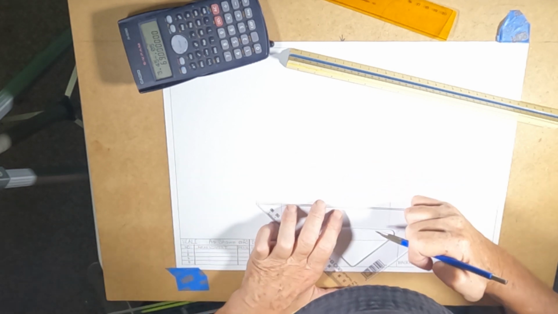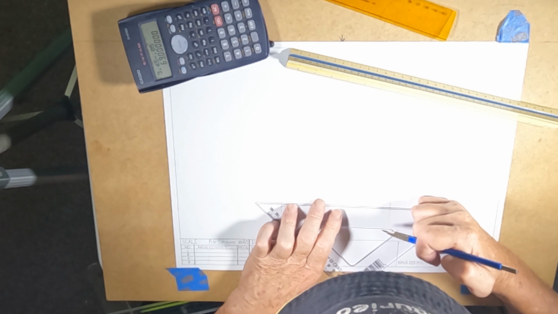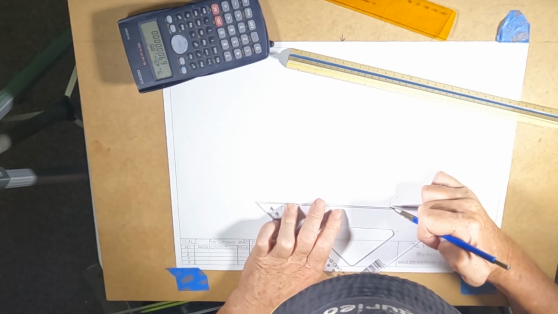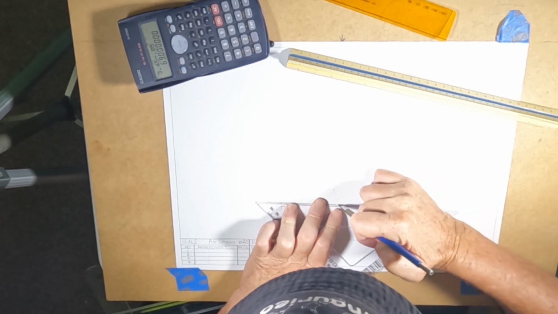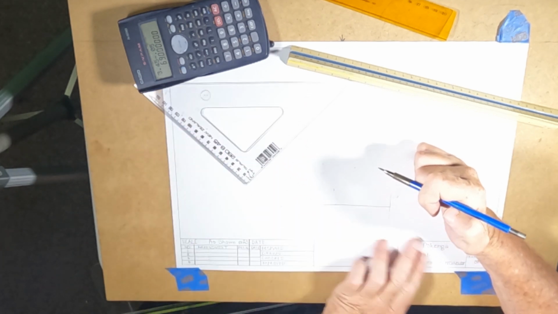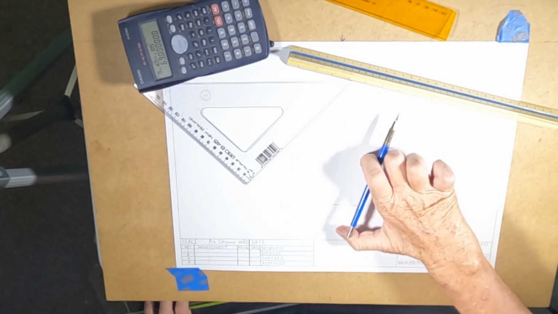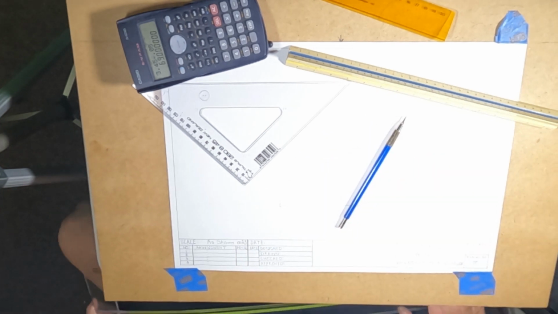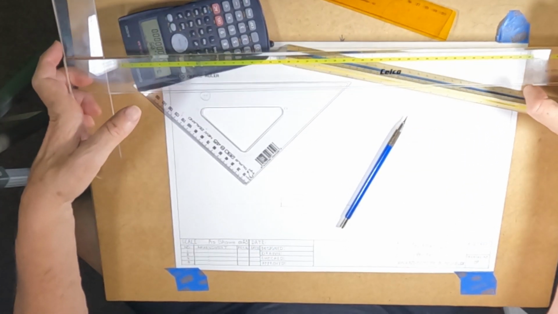Okay. And we're going to put that in there like that. So if you don't have a 1 to 50 scale, you can obviously get a good idea of the benefits of having a 1 to 50 scale. Right, so now we're going to put in the curb and channel.